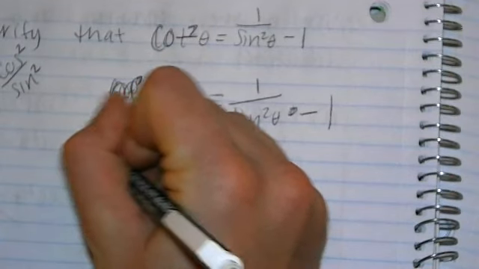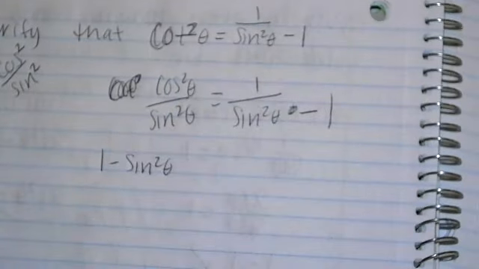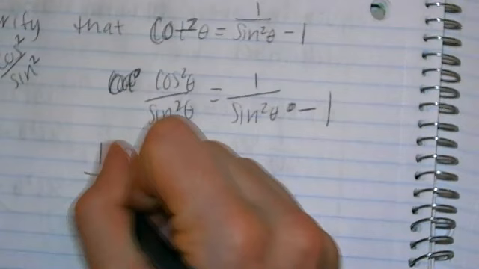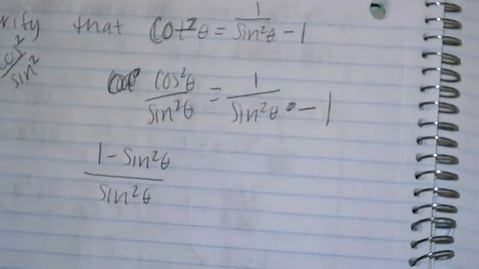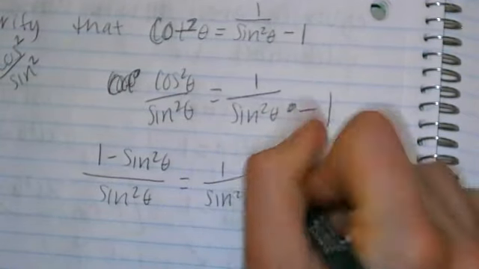The biggest thing with these is you have to be willing to try and fail and start back over. So we take cosine squared and we replace it with 1 minus sine squared theta. Again, that is just a Pythagorean identity, just doing that substitution. It's still over sine squared theta, and still set this equal to 1 over sine squared theta minus 1.